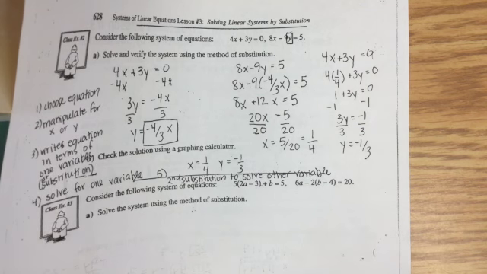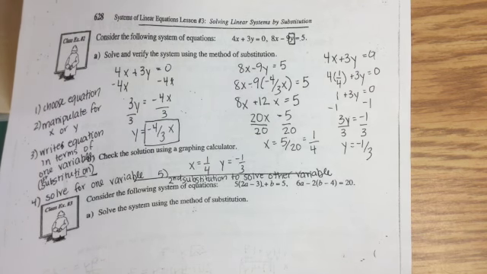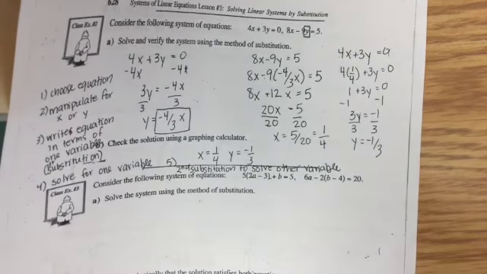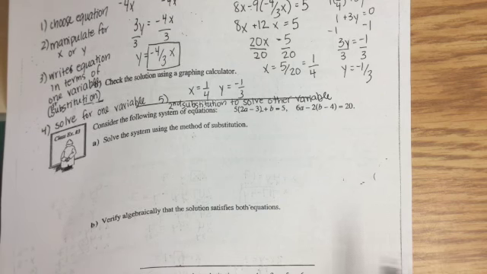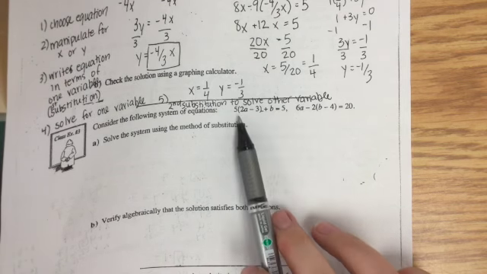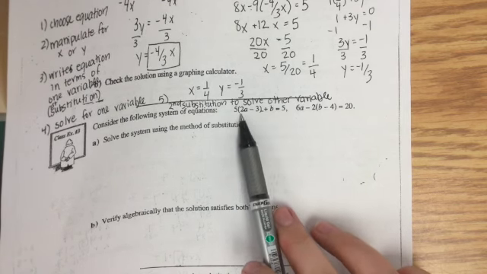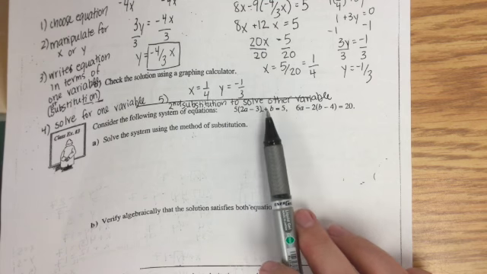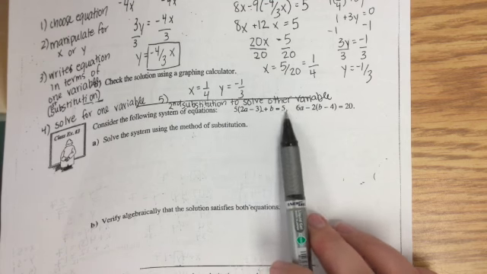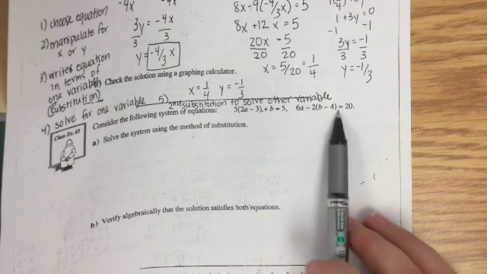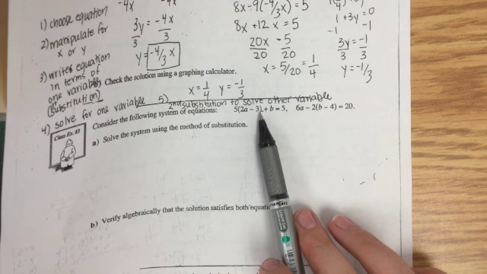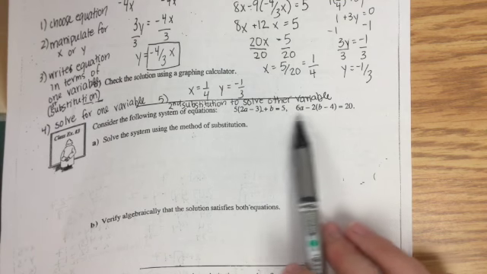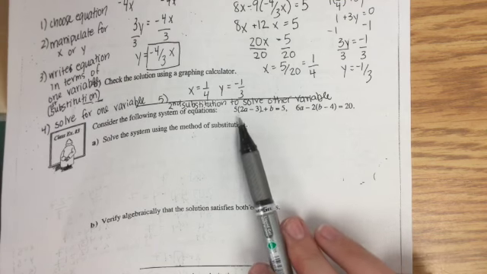Okay. Let's up the difficulty level a little bit here with the substitution. Solve the system using the method of substitution. The system is actually up here. It's got 5 times bracket 2a minus 3 plus b equals 5, and 6a minus 2 bracket b minus 4 equals 20. Both of these form a system, right? There's two equations there.